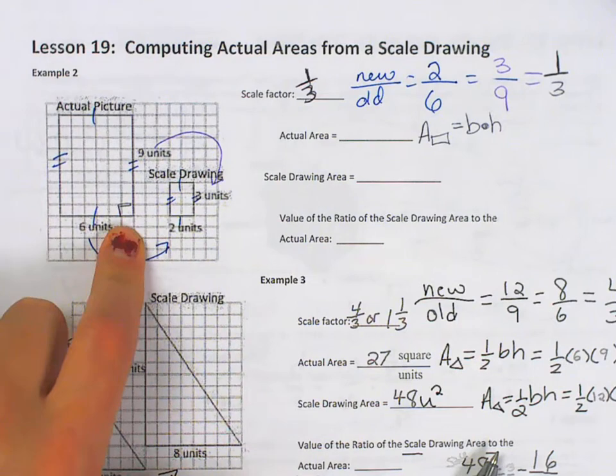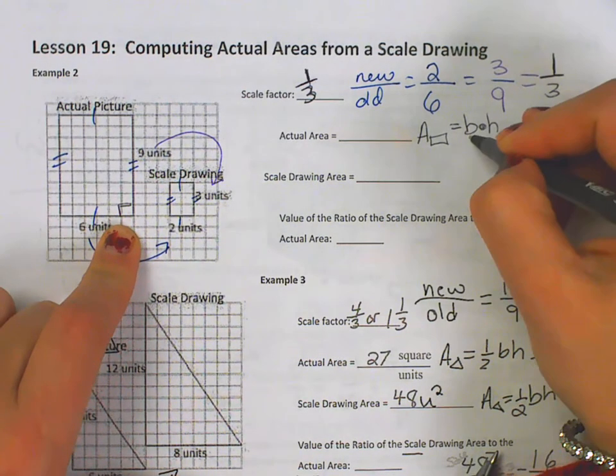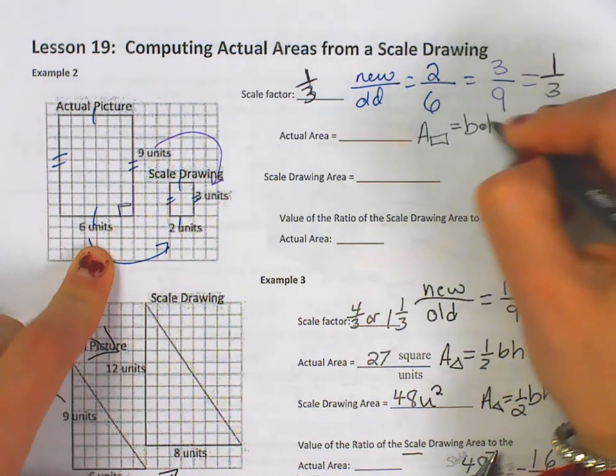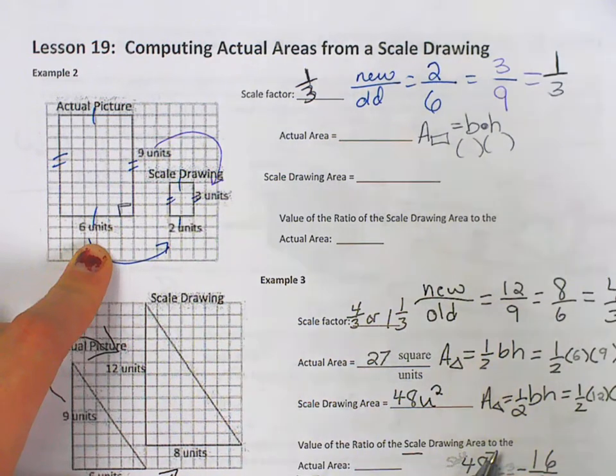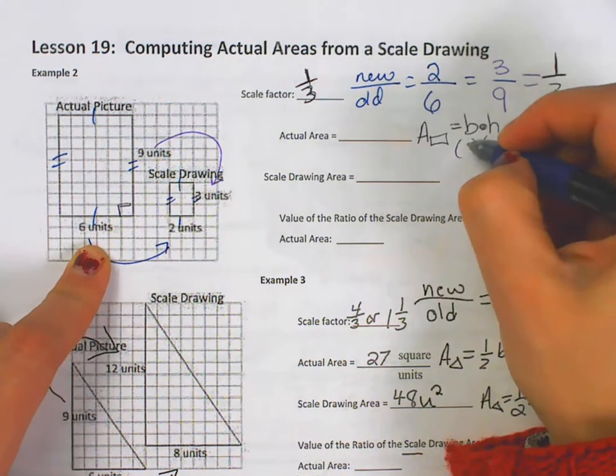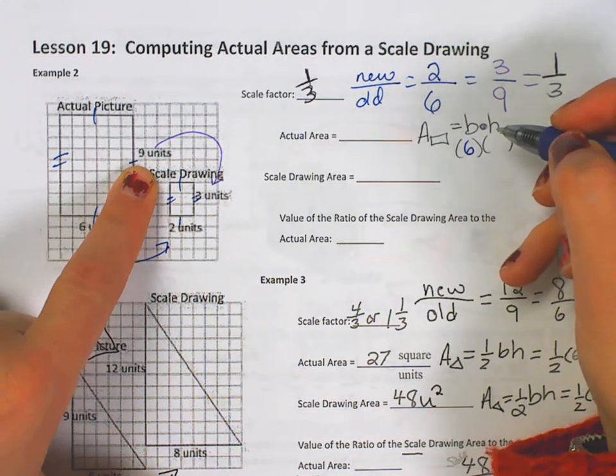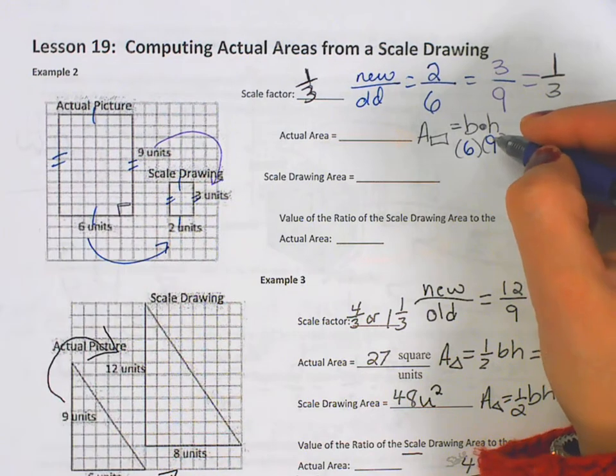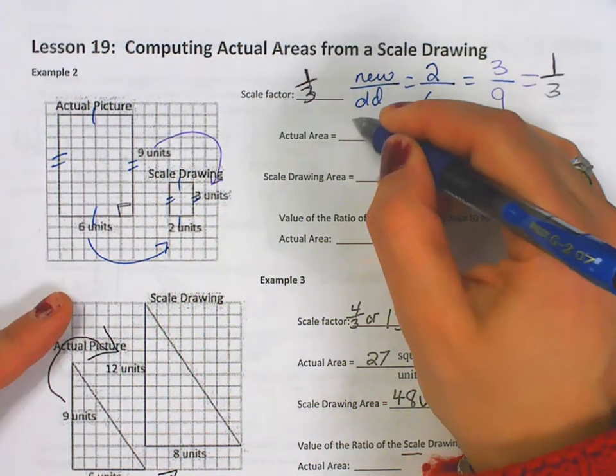Perpendicular means they make a right angle. The base here is 6. I'm going to substitute, so I'm going to plug the numbers in. The base is 6. The height is 9. 6 times 9 is 54.